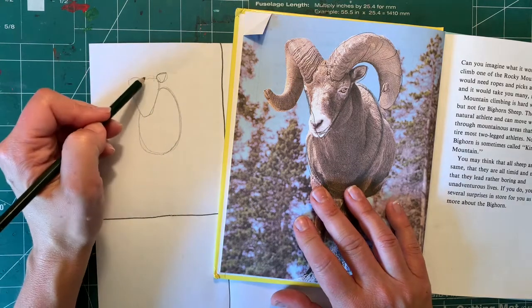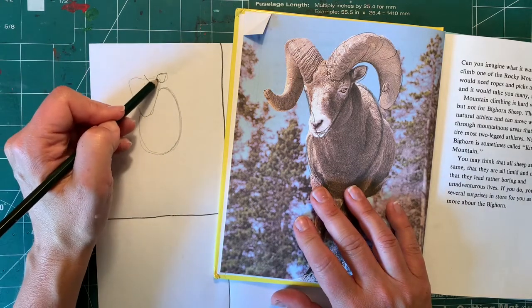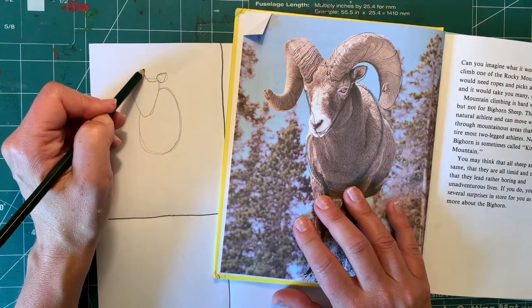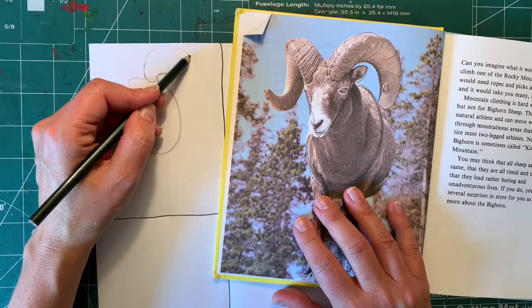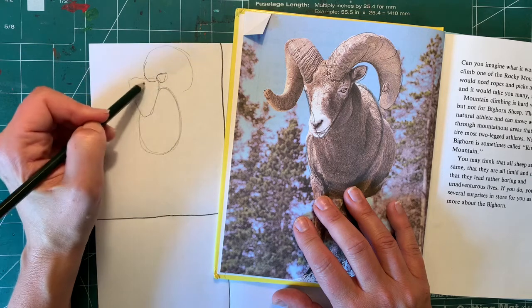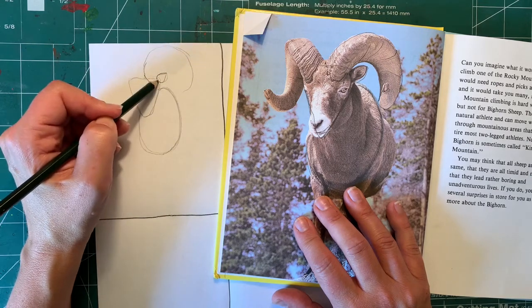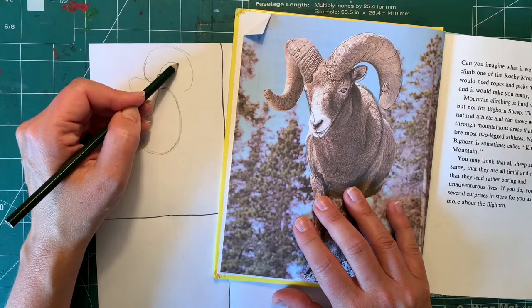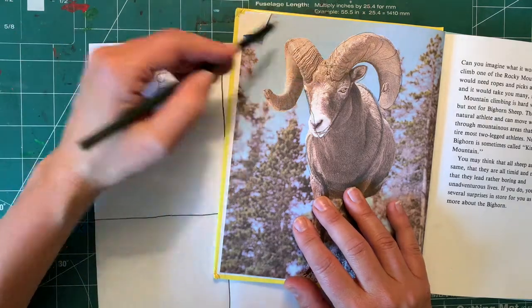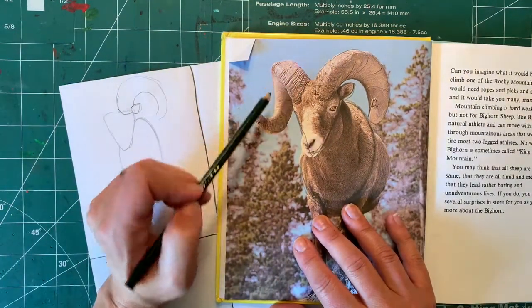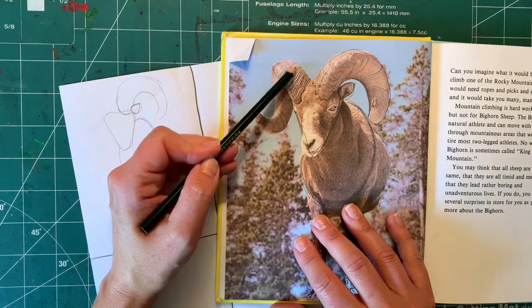And then I'm gonna do the big curving horns. And I can go almost up to the top of the page and make this big rainbow shape. Oh, those are so awesome. Okay, and then this is the other side of the rainbow shape. Okay, now on this side, it's a different angle, so it doesn't quite make a rainbow shape.